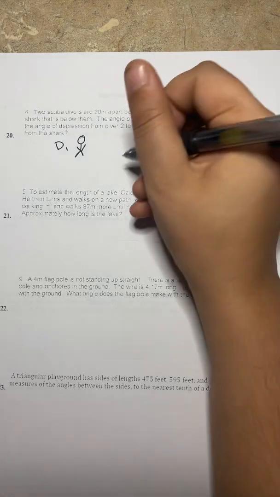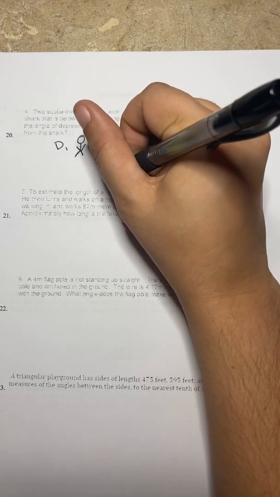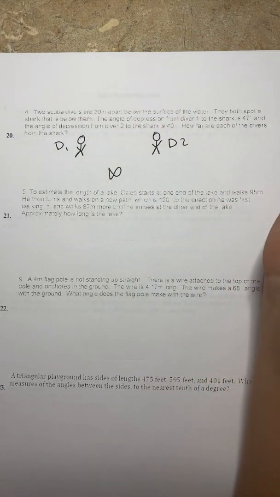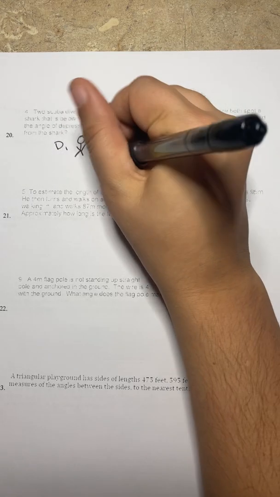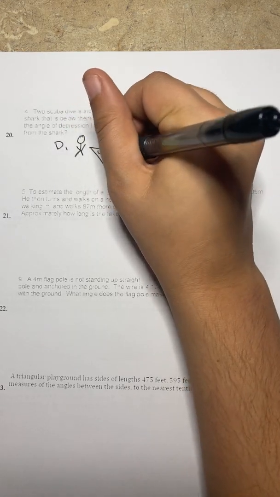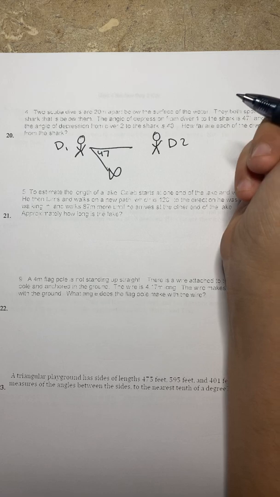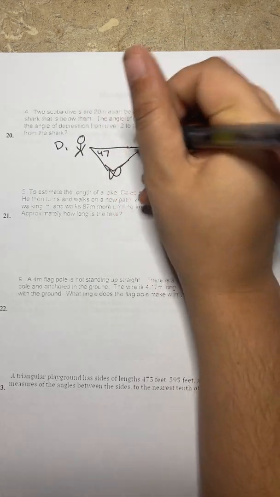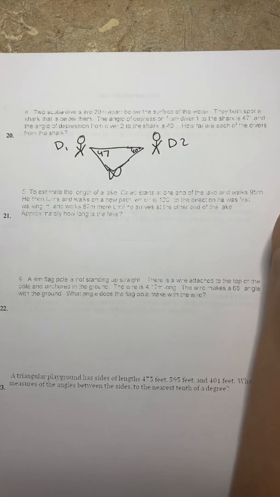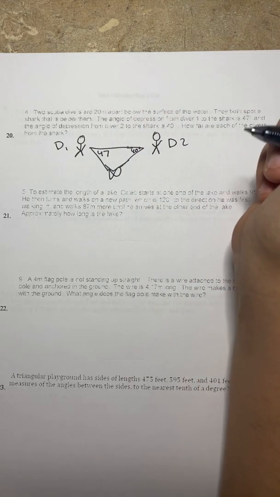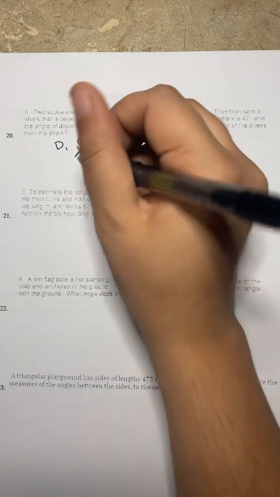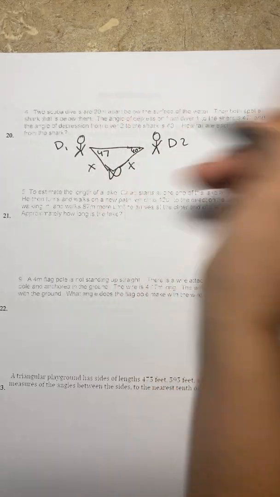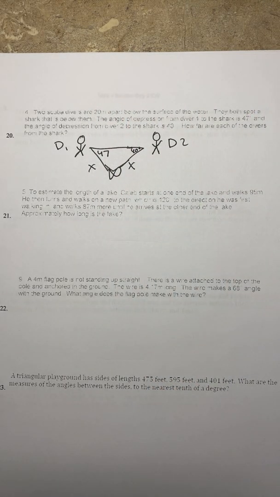They both spot a shark that is below them, so I'm going to just draw a little fishy. The angle of depression from diver 1 to the shark is 47 degrees. And then the angle of depression from diver 2 to the shark is 40 degrees. How far are each of the divers from the shark? So we need to find both the distance from diver 1 and the distance from diver 2. Okay? And it says that they're 20 meters away from each other.